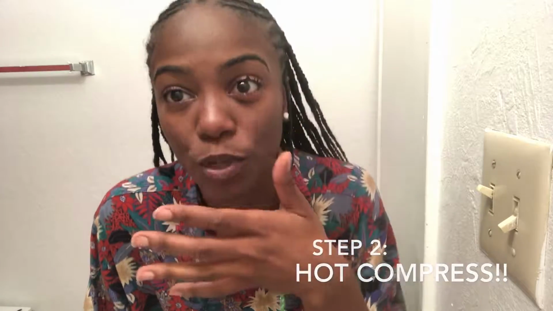Okay, so now that we have the saline solution, my eye is a little red, as y'all can see, but that's okay. It's doing its job. Salt is a natural disinfectant, so it's a very good alternative when you're trying to get rid of styes. So now that I have submerged my eye in saline water, we're now gonna apply a hot compress to work with that saline water.